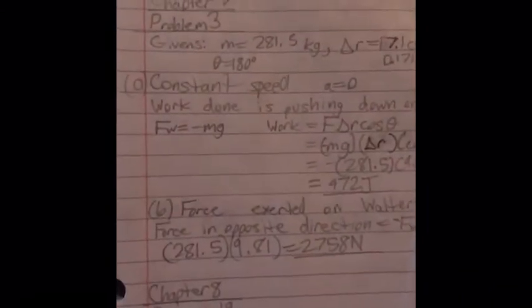So I took the givens, mass and the change in radius, and then converted the change in radius to meters, and then I had theta. And then constant speed, a equals 0, there's no acceleration. So work done is pushing down on Walter on his teeth, so the force will be negative. So I calculated all the work and got 472 joules.